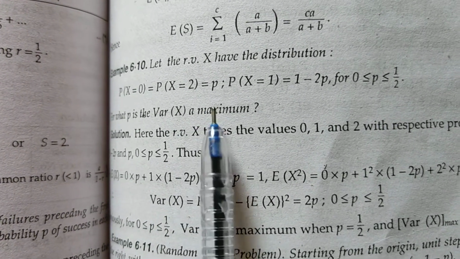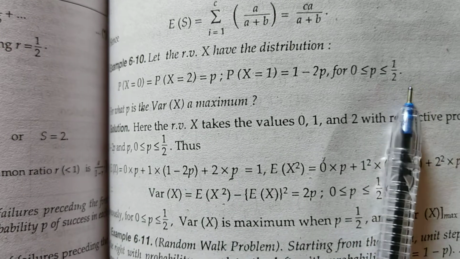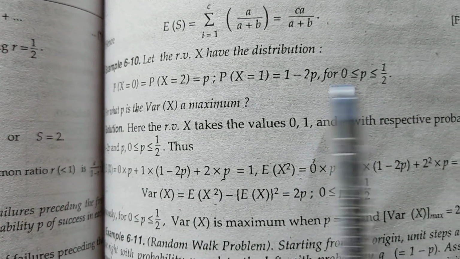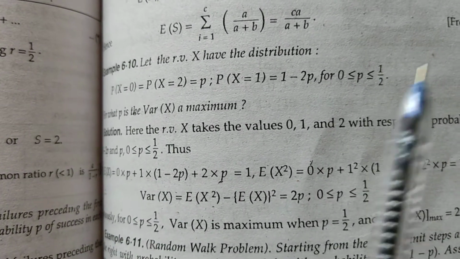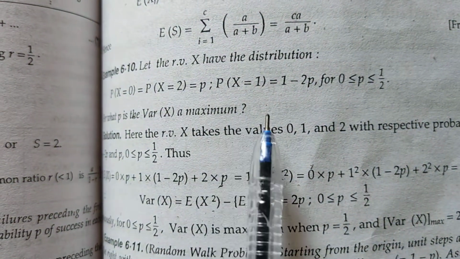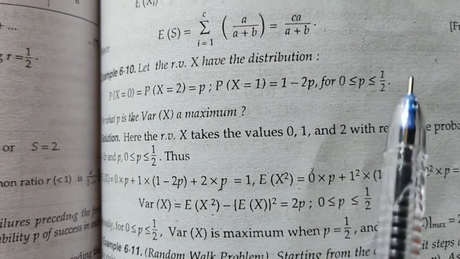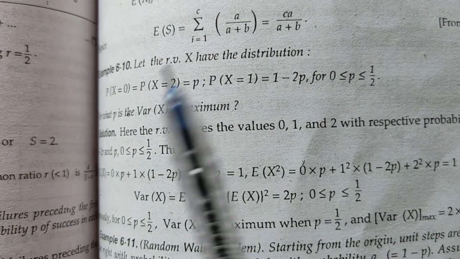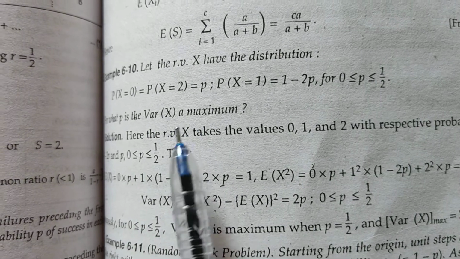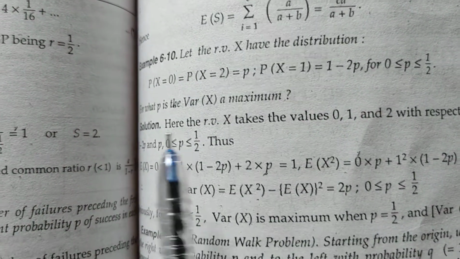If variance of x is just p, the highest point will give us high variance. If it is 1 minus p, that depends on the p value. If it is 2 times p or 4 times p, as p increases, variance increases, correct? So we'll decide once we get the variance of x in terms of p.